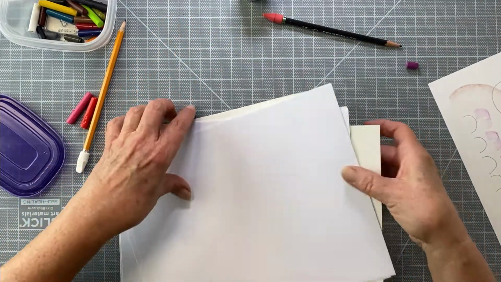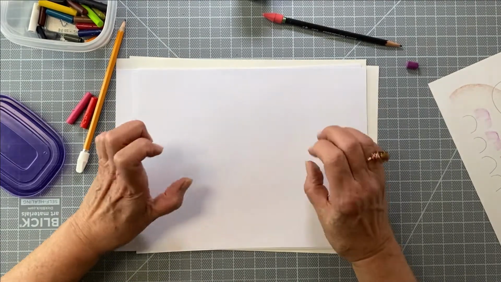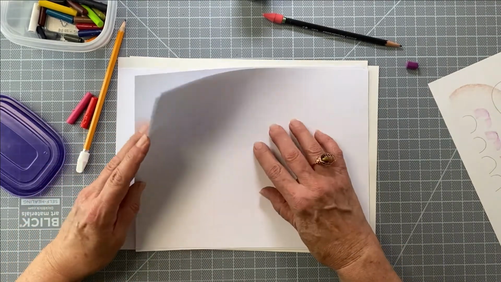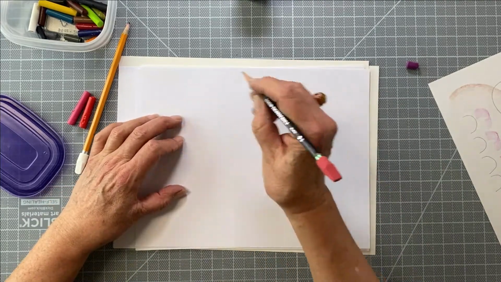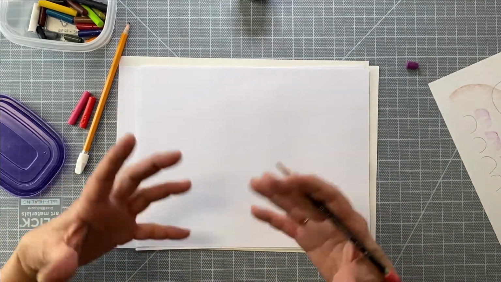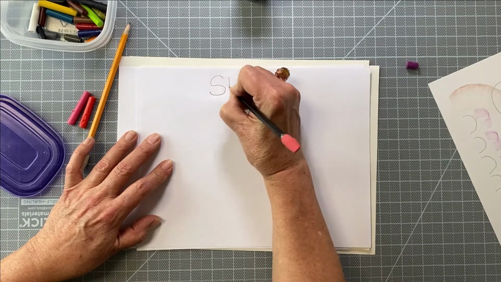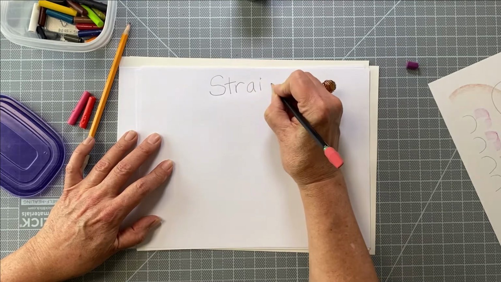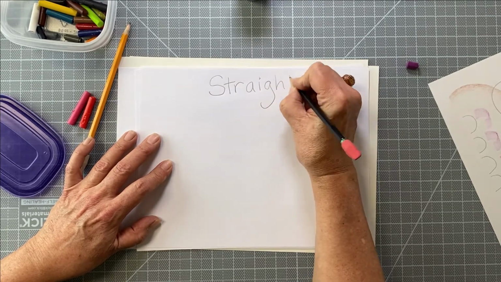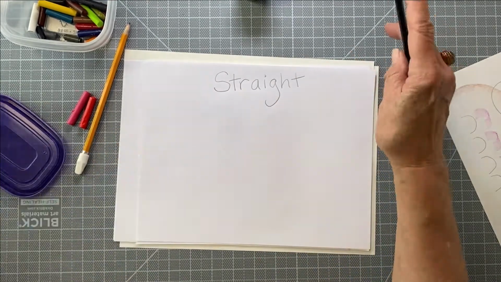Now, stack my paper up. I've said it before and you'll hear me say these things over and over again. If you have more than one sheet of paper, it's a cushion. It makes it easier for your pencils to work, your crayons, your markers. So let's do this straight. S-T-R-A-I-G-H-T. Straight. Don't need to underline it or anything like that.